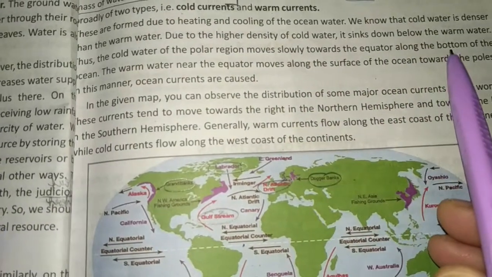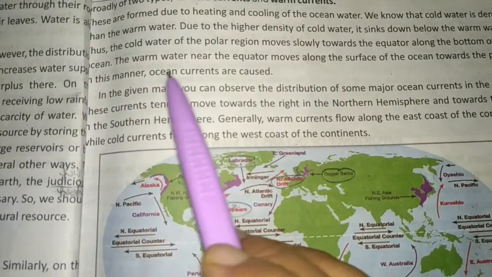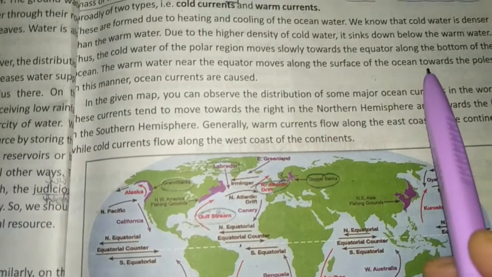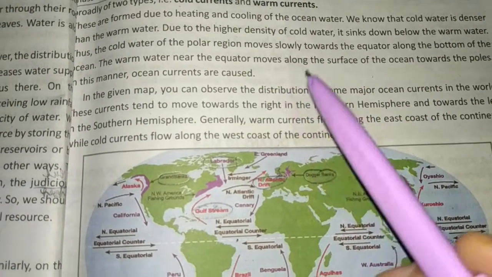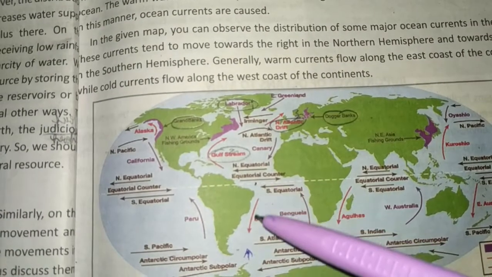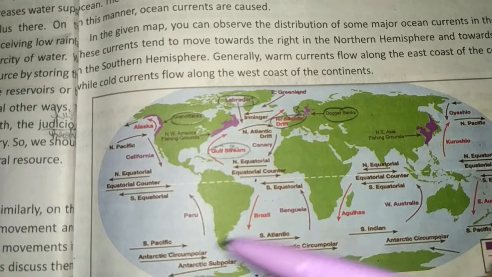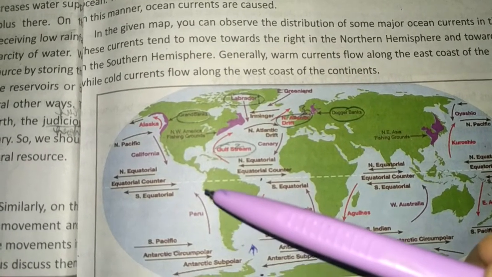Towards the equator, along the bottom of the ocean, the cold current moves, while the warm current near the equator moves along the surface of the ocean towards the poles. On the other hand, the red arrow is showing the warm current and the blue arrow is showing the cold current.